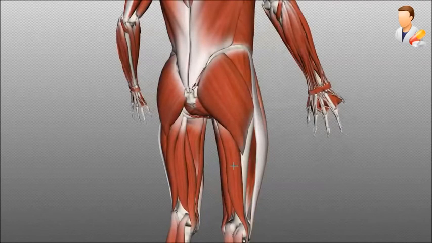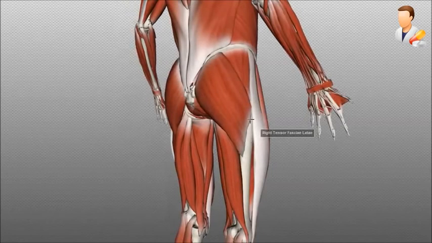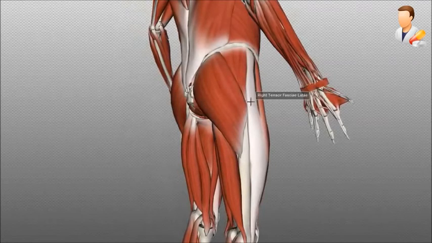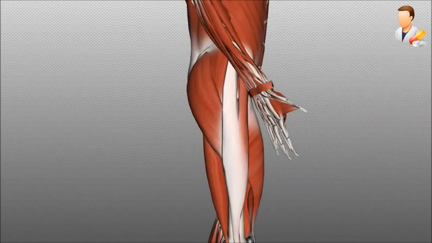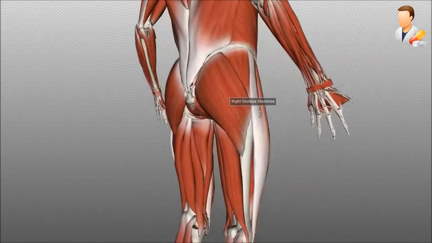So let's just remove some of these muscles here. You can see it inserting on the back of the femur, on the gluteal tuberosity, and it also has this insertion on the posterior aspect of the iliotibial tract, this band of fascia. What this muscle does is it extends the flexed thigh, so it draws the thigh back like this, and it also stabilizes the hip and knee joints because of this attachment it has to the iliotibial tract. So this muscle is the gluteus maximus, and it's innervated by the inferior gluteal nerve.